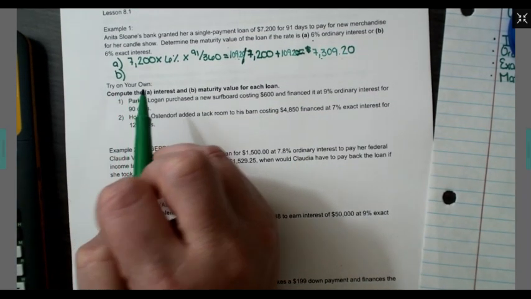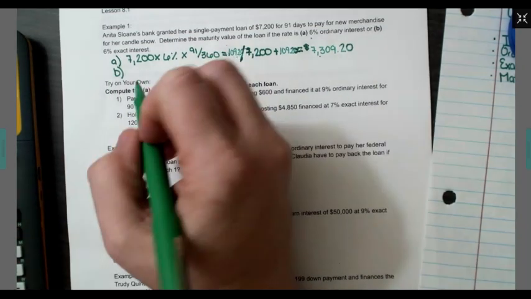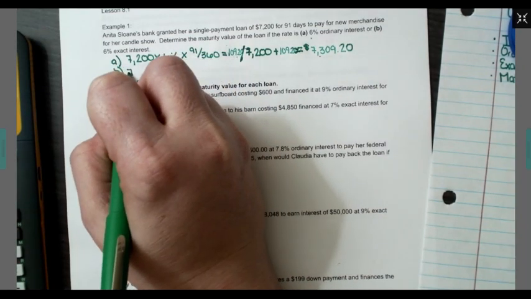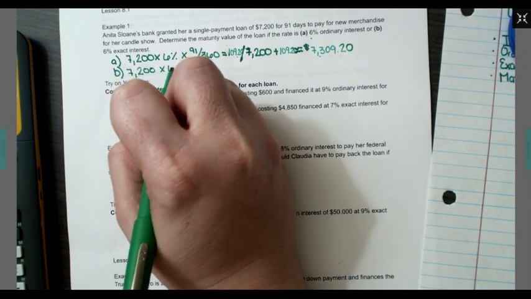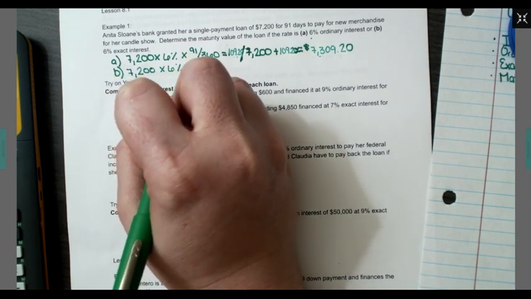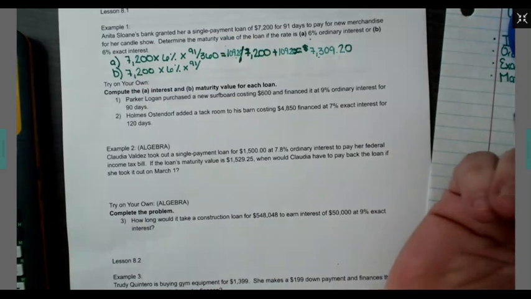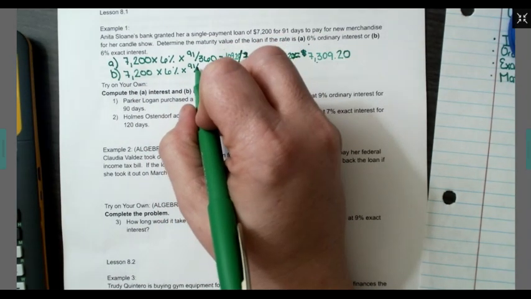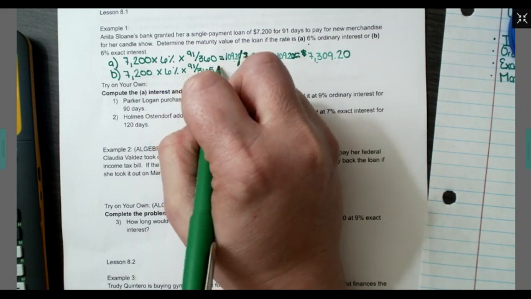Okay, so here for B, everything stays the same. So we've got the $7,200 for the principal. We've got the 6% interest rate. But this time, instead of doing it 91 days out of 360, we're doing an exact year, so we're going to divide by 365.